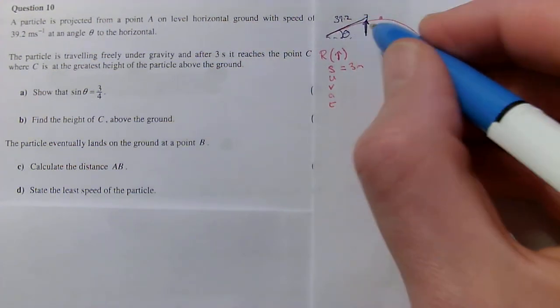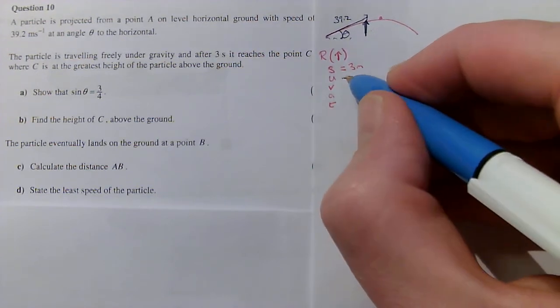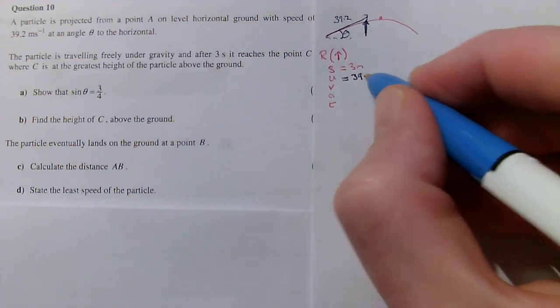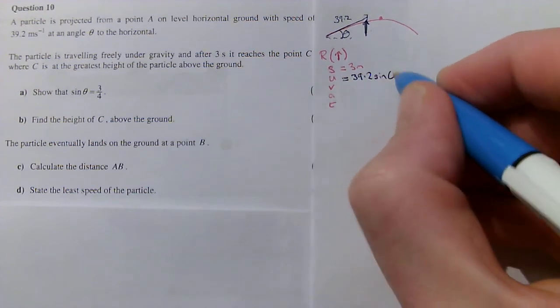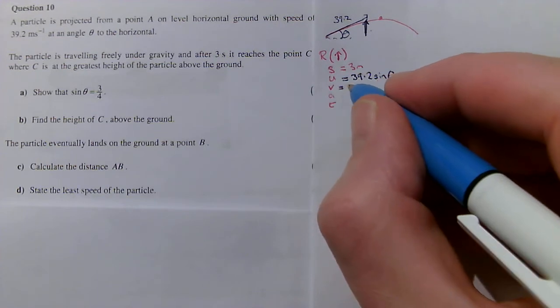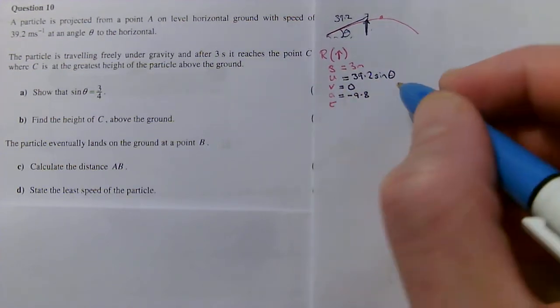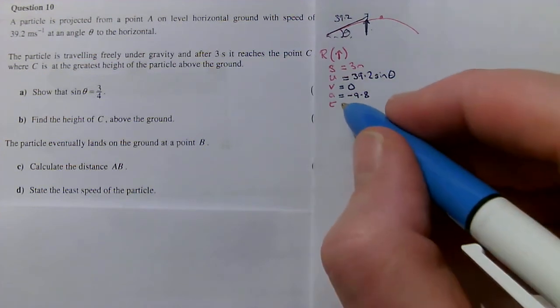If that's 39.2, which is the hypotenuse, the opposite is going to be 39.2 sine theta, and we don't know theta. Here we know that the velocity is 0, a is minus 9.8, and t is 3 seconds.